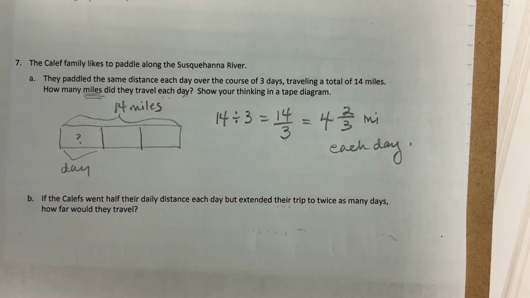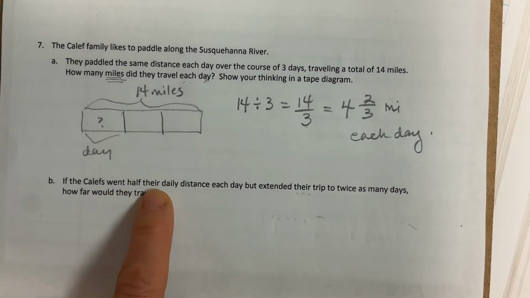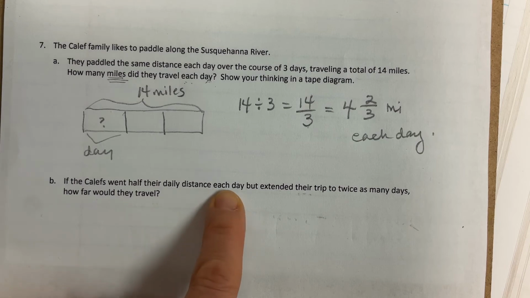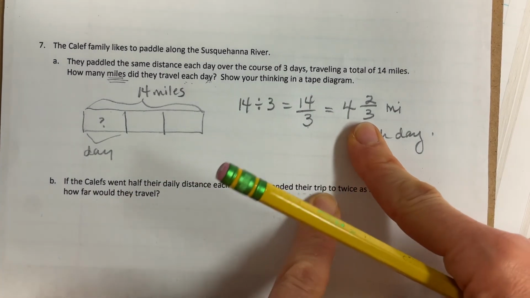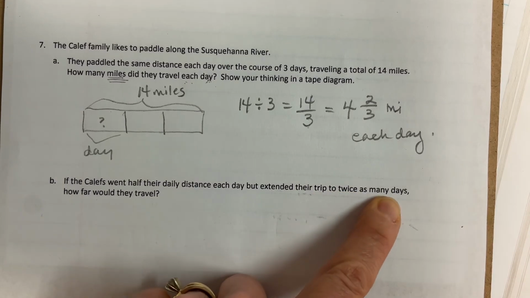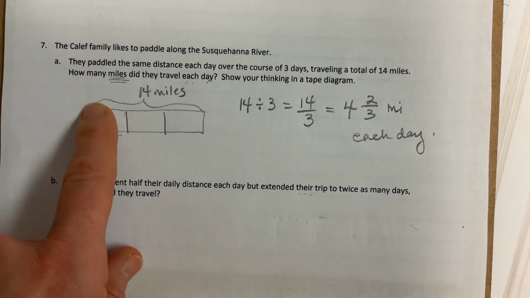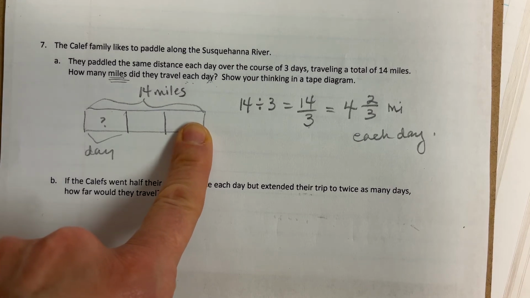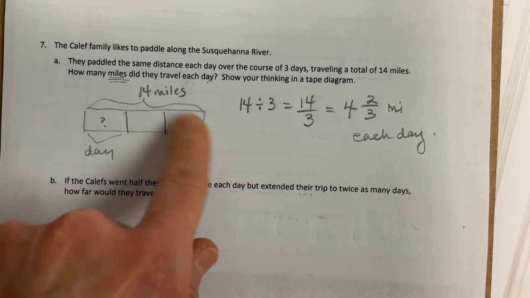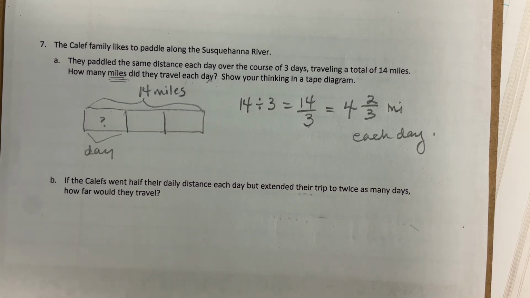Now, this says, if the Caliphs went half their daily distance each day, so half of this, but extended their trip to twice as many days, their trip was 3 days. Well, if they made it twice as many, 3 times 2, 6 days, how far would they travel?